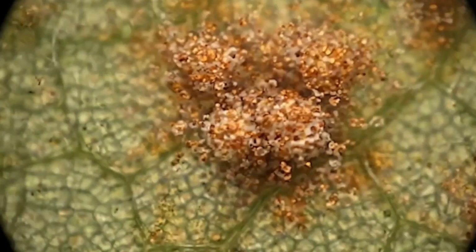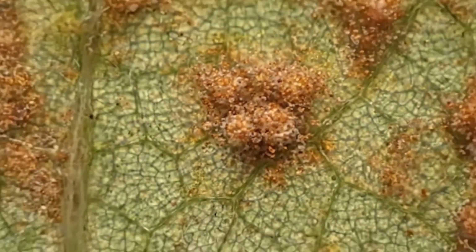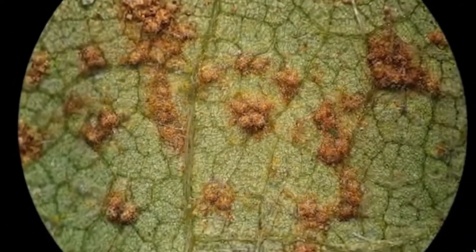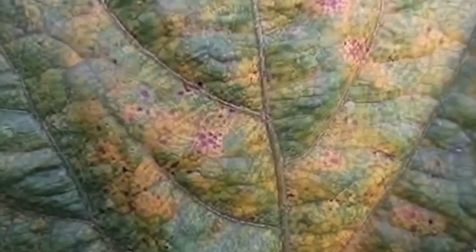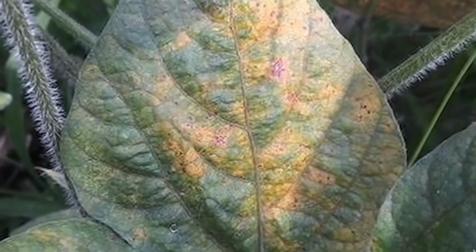To better safeguard plants in the future, select cultivars that are tolerant or resistant. If at all feasible, select early maturing cultivars and plant early in the growing season. Alternatively, plant later in the season to benefit from dry spells.